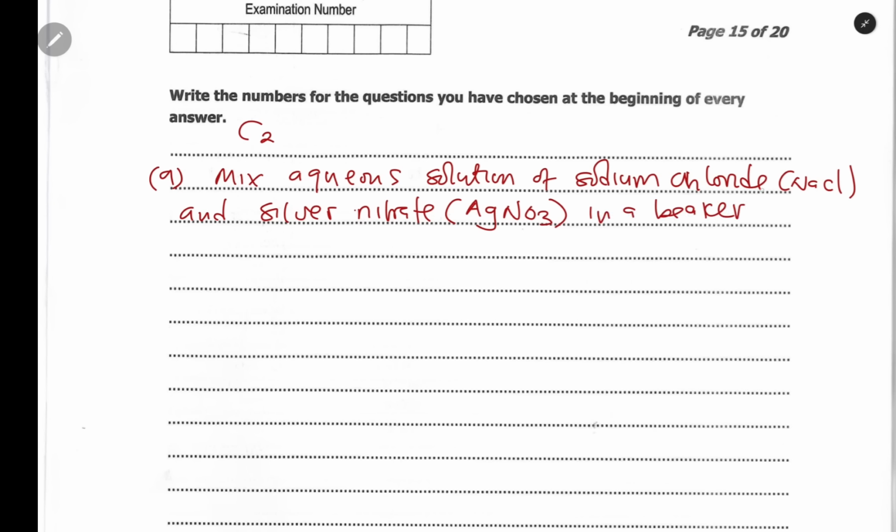So mix aqueous solution of sodium chloride and silver nitrate in the beaker.